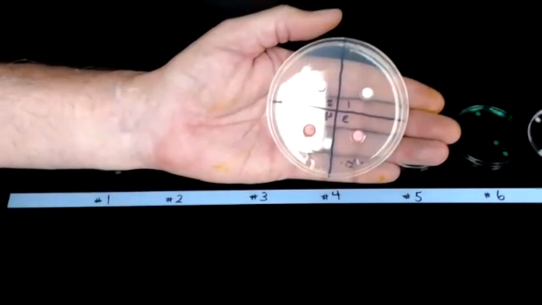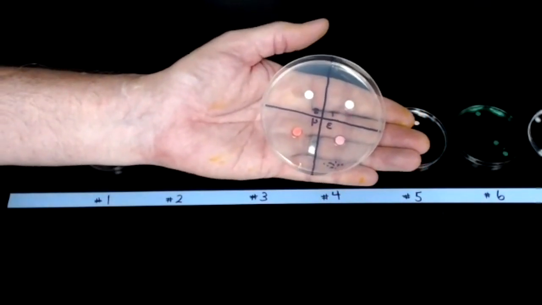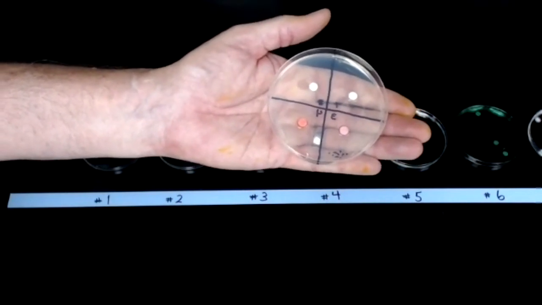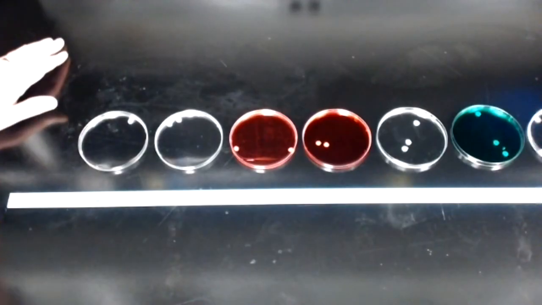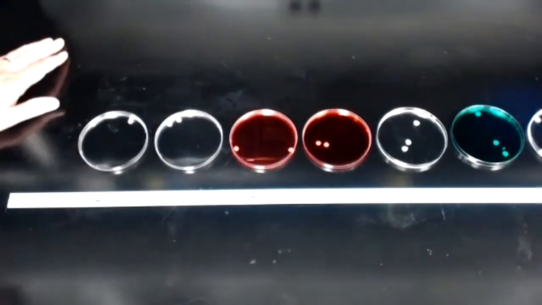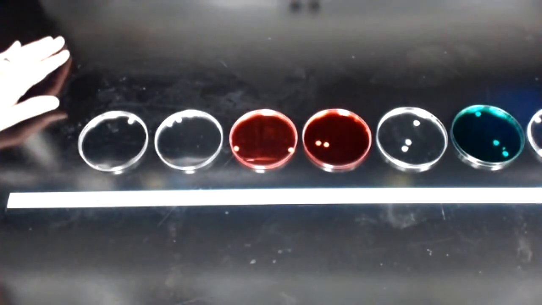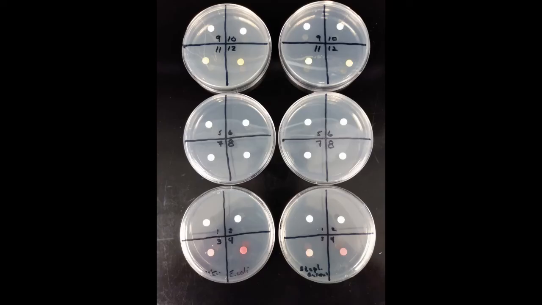So hopefully now you can see that all 4 discs have been successfully transferred to this first plate of E. coli. And I'm simply going to do that sort of transfer of discs for all the plates from all the disinfectants and antiseptics.